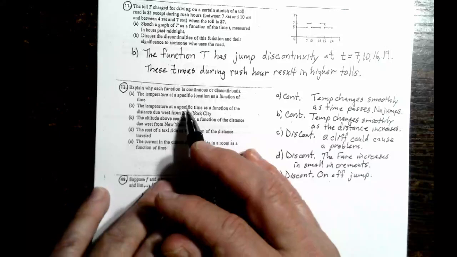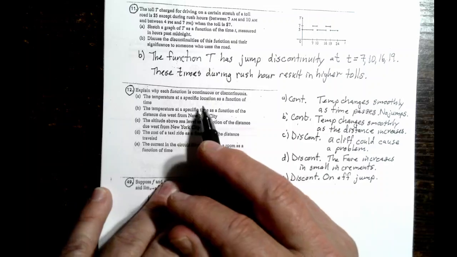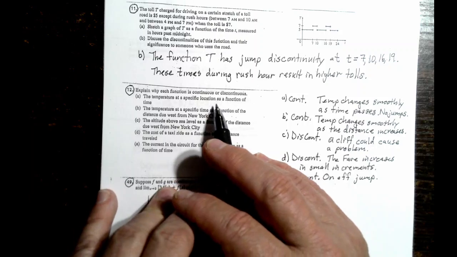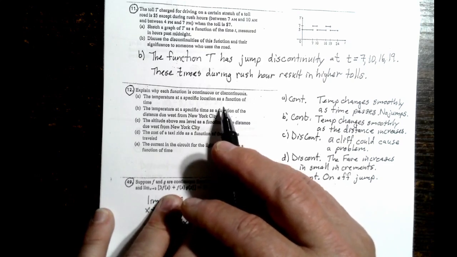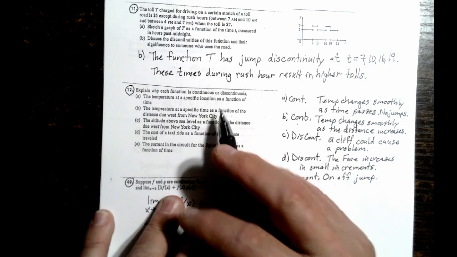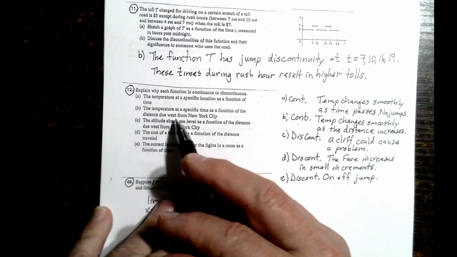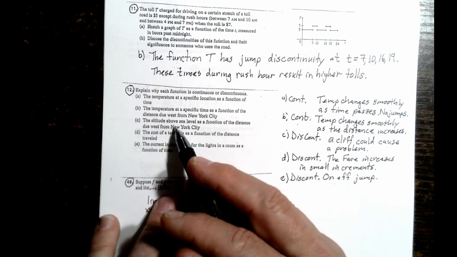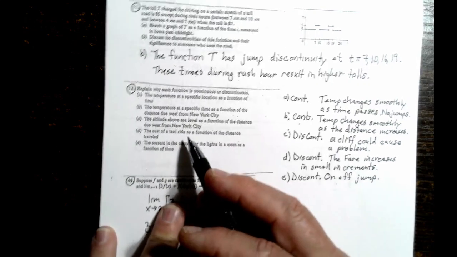Alright, now in this one they ask you to explain why it's continuous or discontinuous. First one, the temperature at a specific location as a function of time. Well, no matter what the temperature is, say at noon, as your clock winds down to 1 o'clock in the afternoon, the temperature is going to change. Whether it goes up or down, it's going to be gradual and smooth, so it is continuous. The temperature at a specific time as a function of the distance due west from New York City. So as you go west from New York City, the temperature will change, and it's not going to be a sudden change. It will be gradual and smooth, so that is continuous.